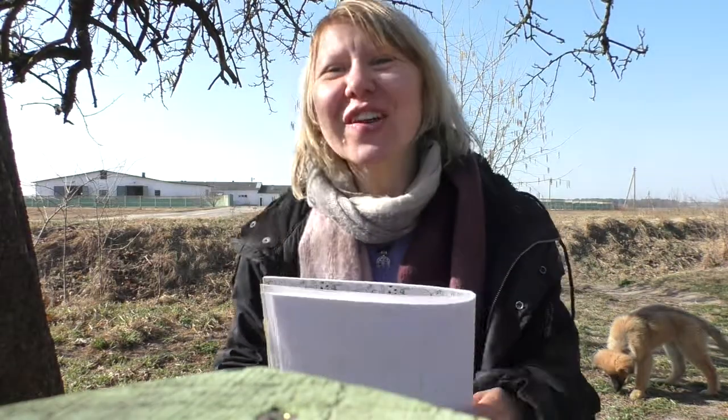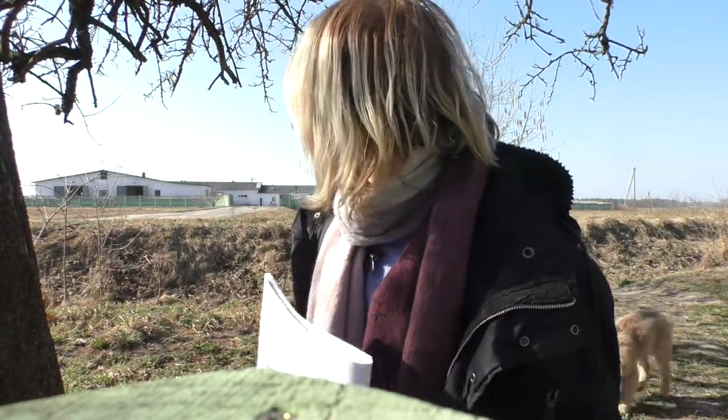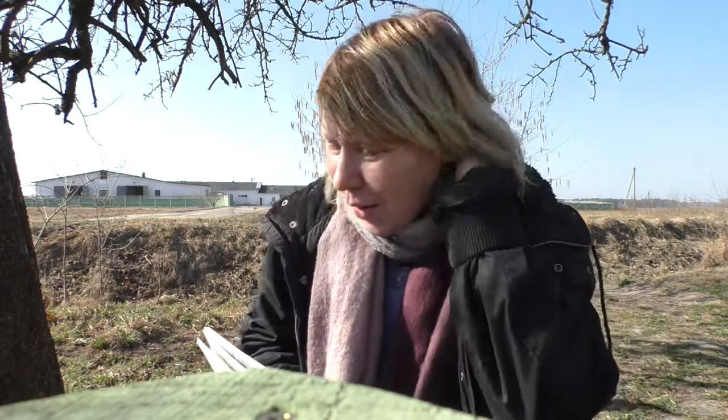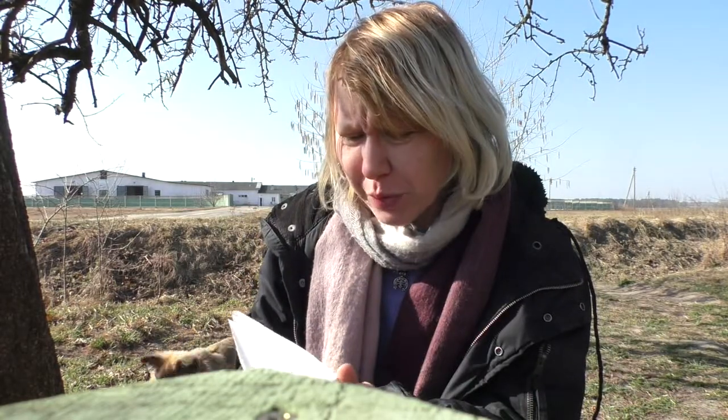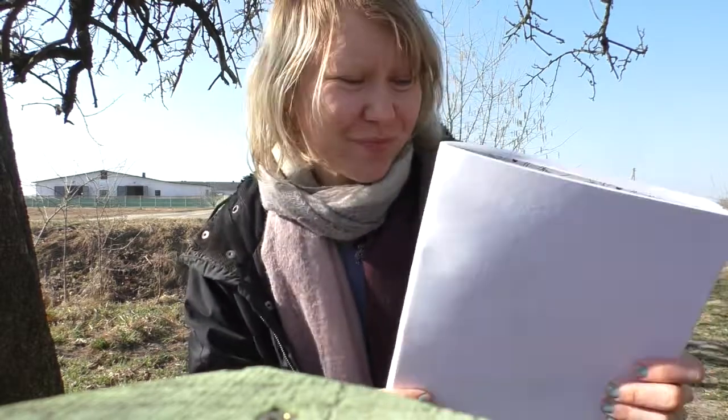You can see that I live near a very popular road, like in the city center, downtown. It's a firm where one of the popular brands of milk in Belarus is produced. It is called Savushkin Product. And you can sometimes see labels on the cars.